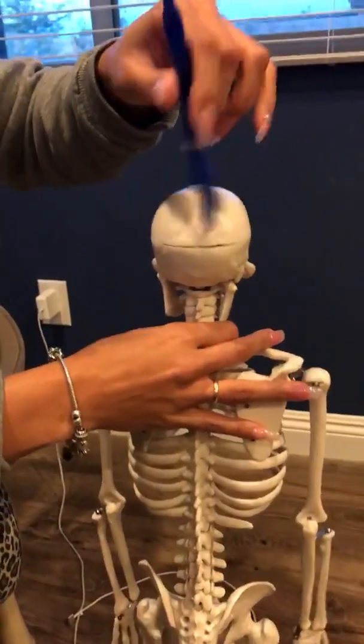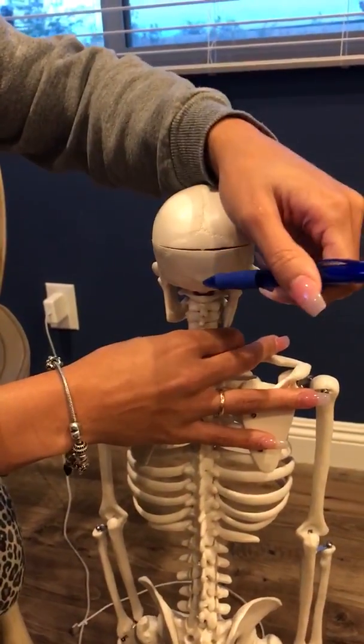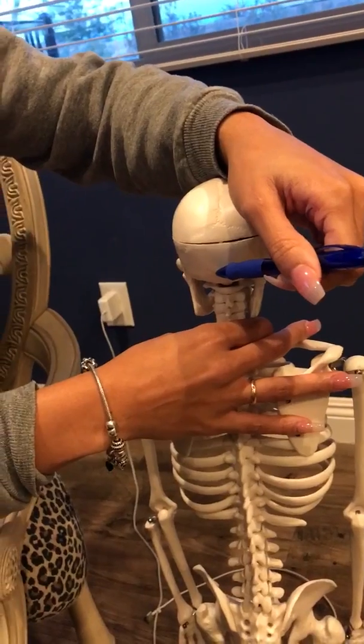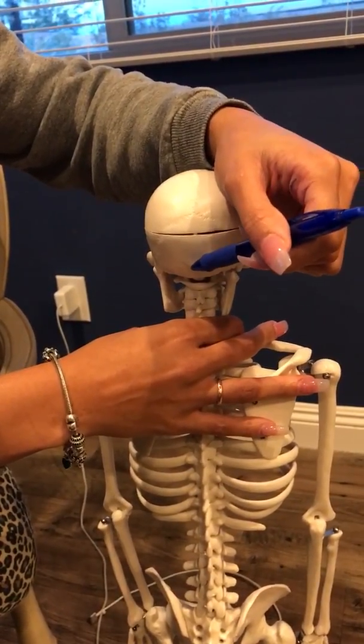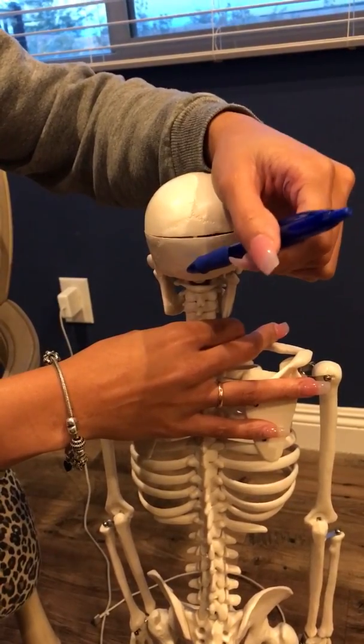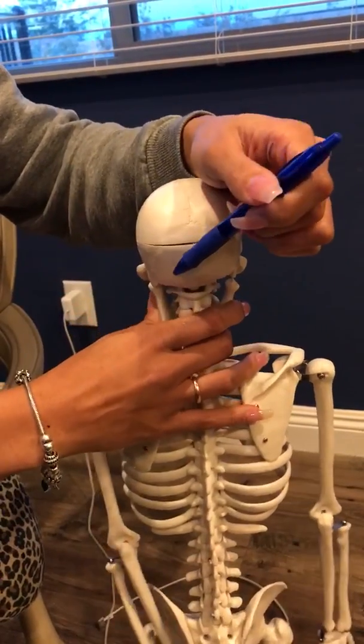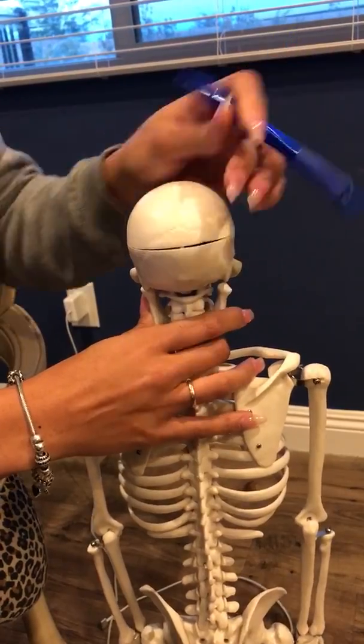From the posterior view, here's the occipital bone, and this bump is known as the external occipital protuberance, where the nuchal ligaments along with trapezius muscles attach. So essentially, the vertebrae connects to the neck to support the skull. So this is what this functions as.